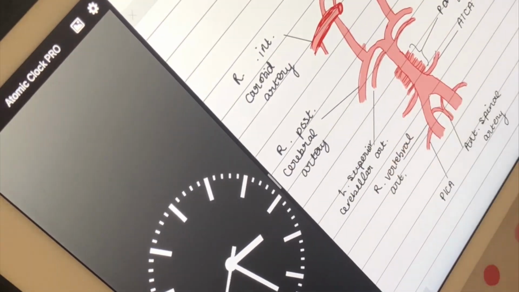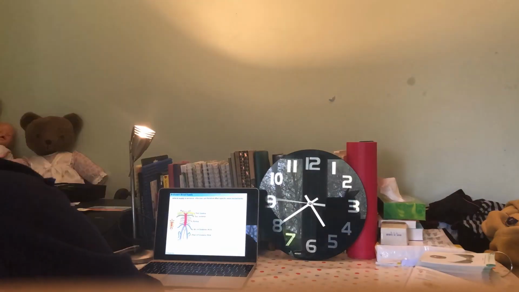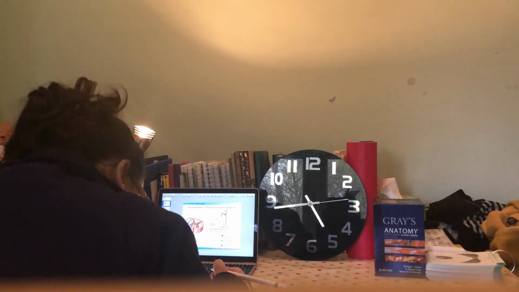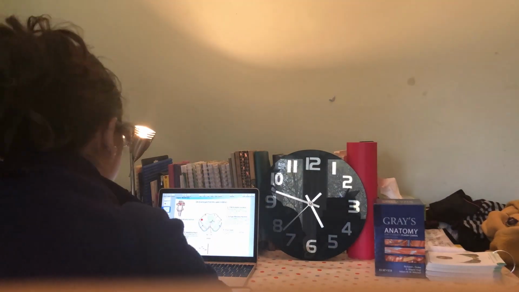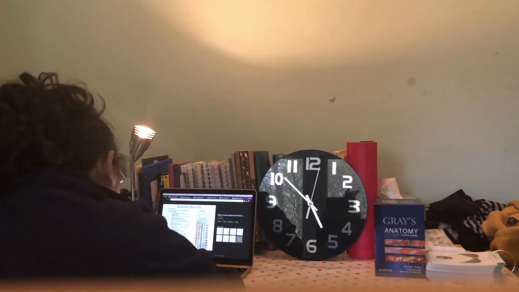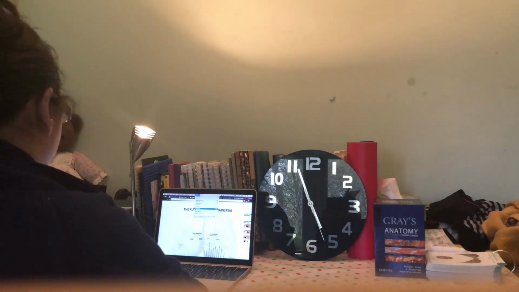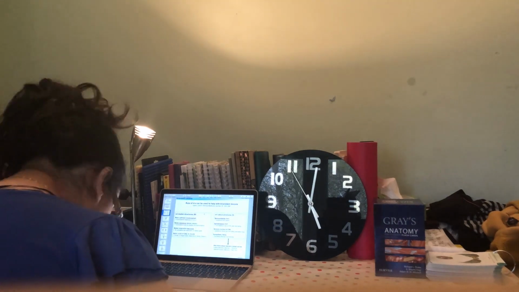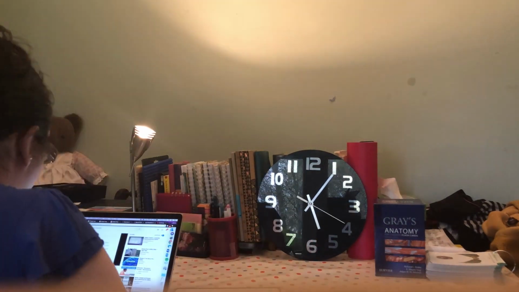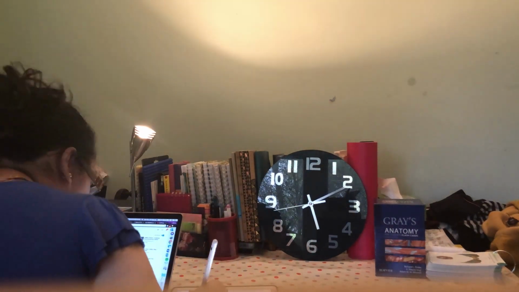As you can see, I'm labelling the arteries, or some arteries in the brain, and I find that labelling things and drawing them out really helps my understanding and memorising. So when learning anatomy I really do recommend drawing things out so that you can learn them.